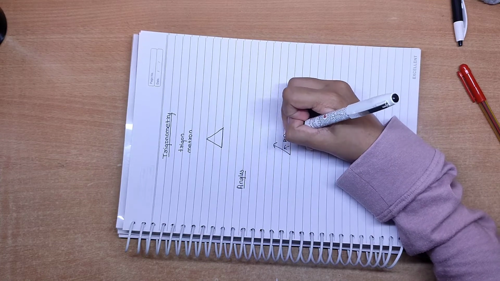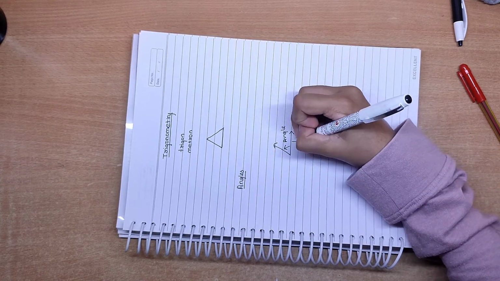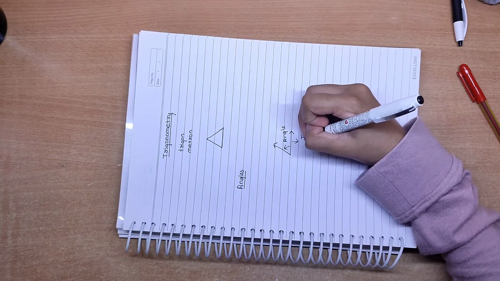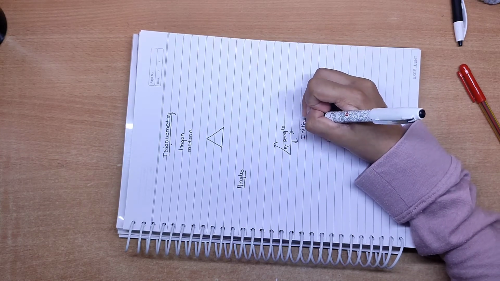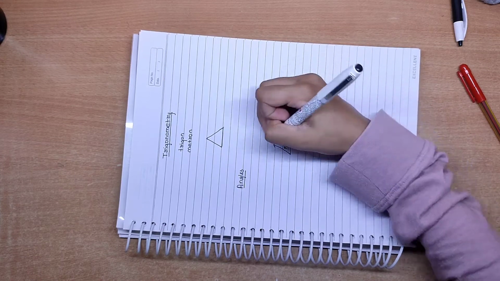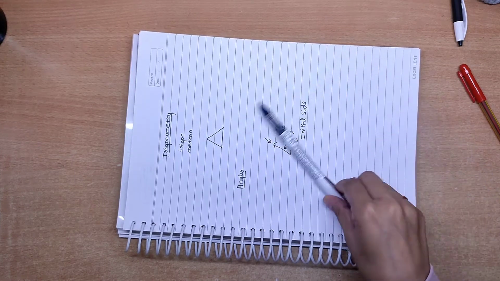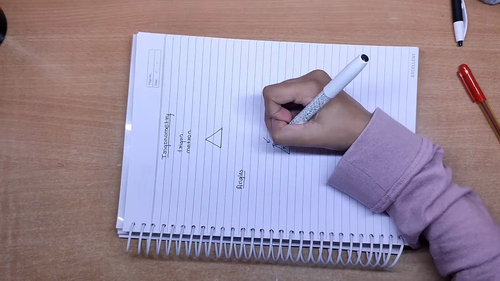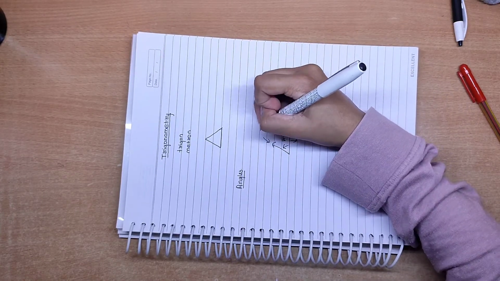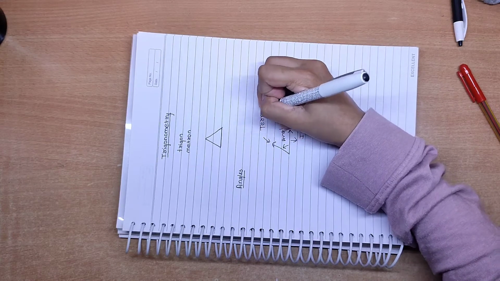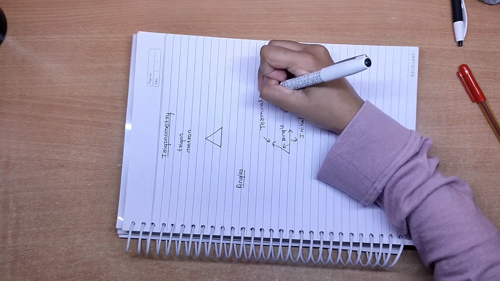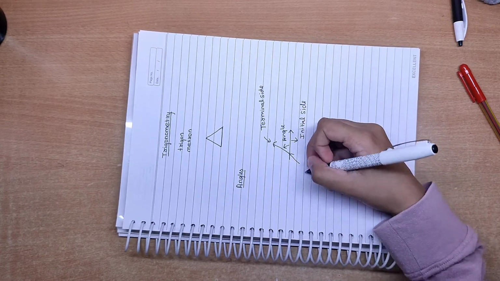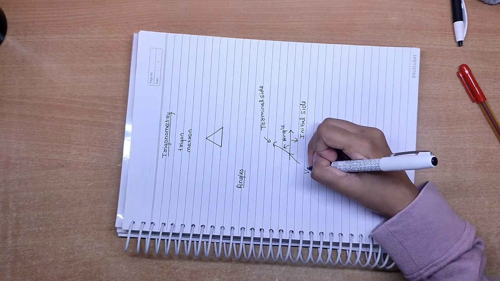would be called an angle. The initial ray that I kept here is known as the initial side. The final ray that we got after rotation would be the terminal side, and the stationary point here that didn't move is known as the vertex.